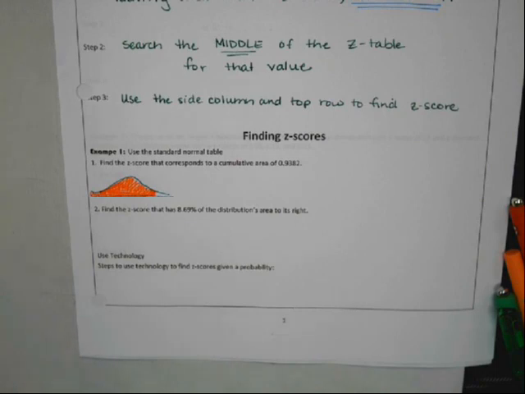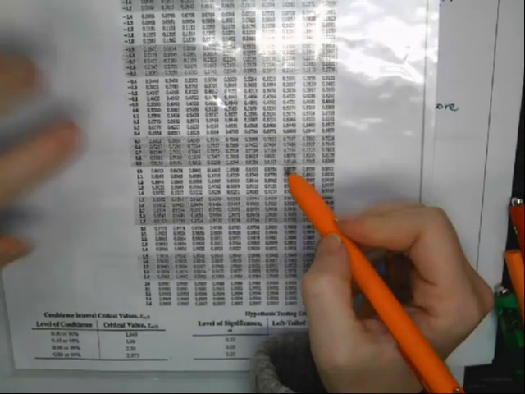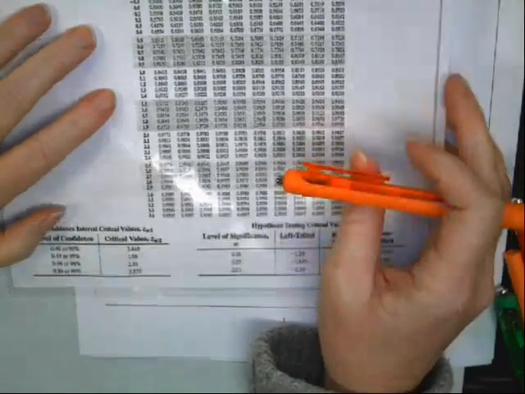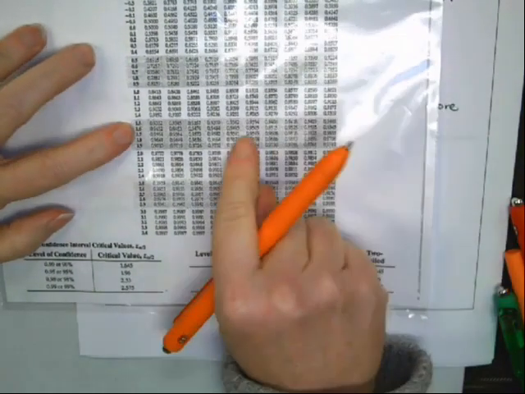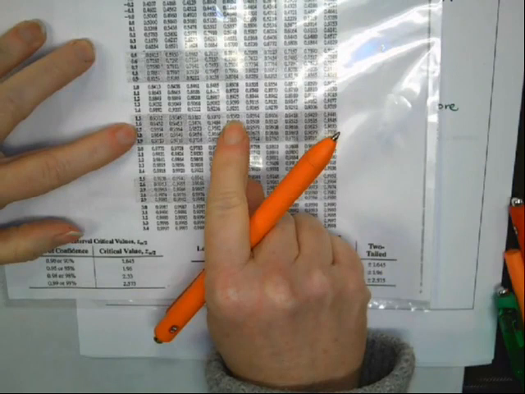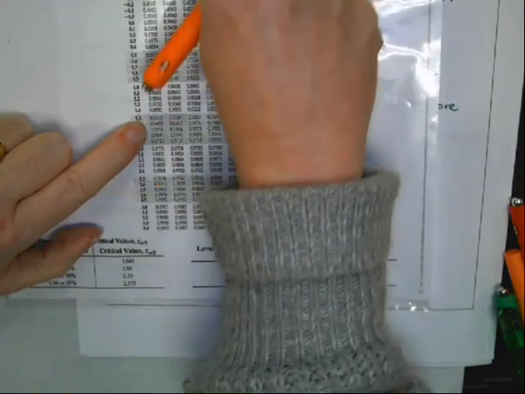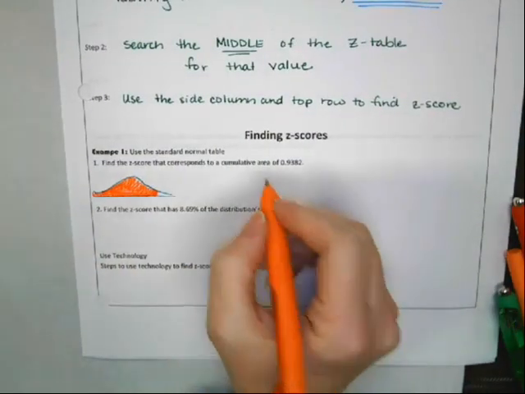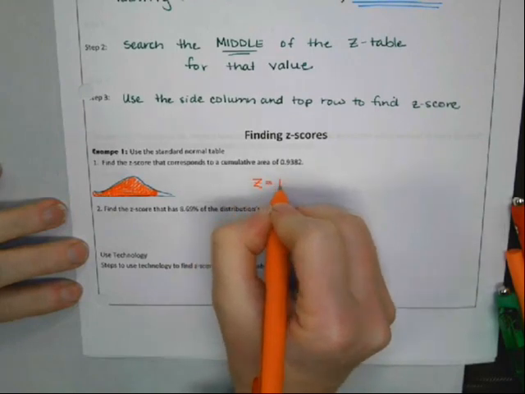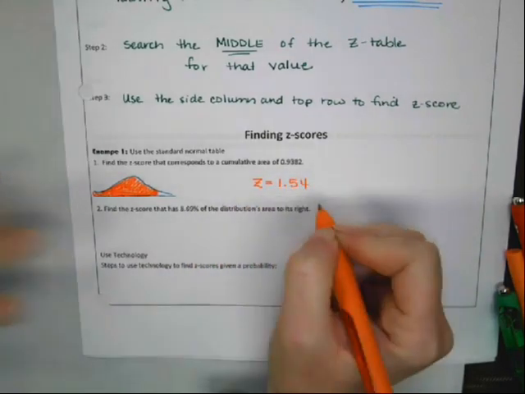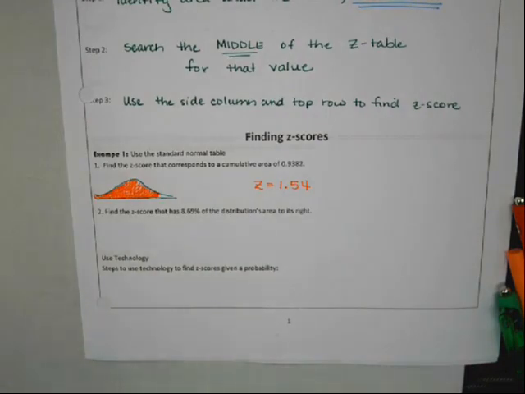So I'm going to go to my z-table, and I am looking in the middle for 0.9382. Sometimes you won't have that exact value, you just have to get as close as you can. But this time I do. 0.9382 is down here. It's at 1.54. That's it. Everybody okay? Can you go back to step 1? I didn't get it.